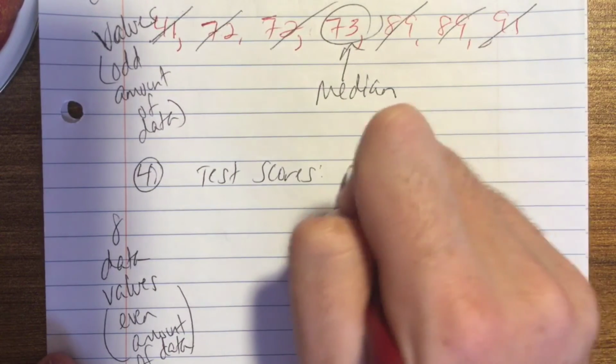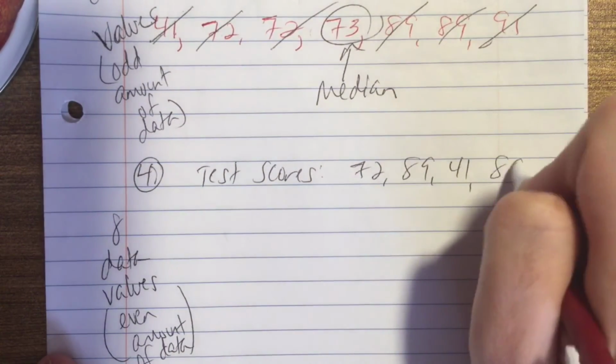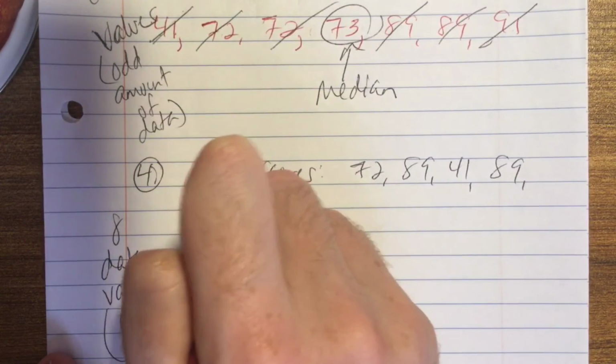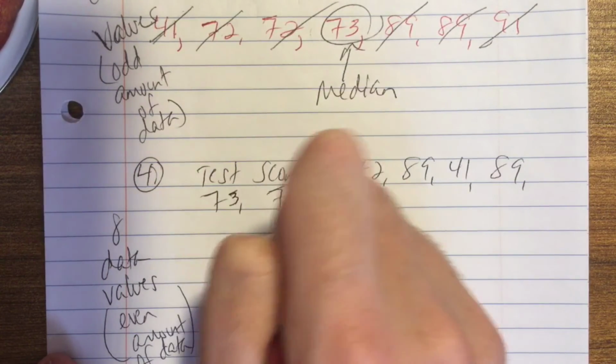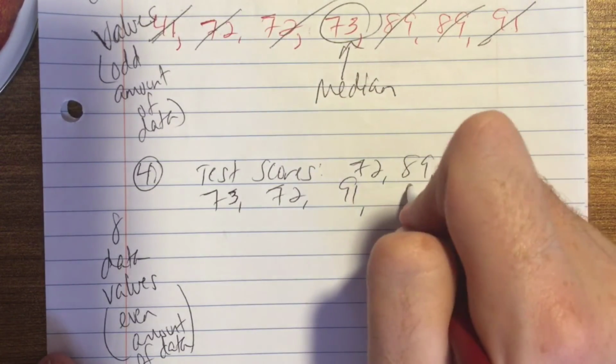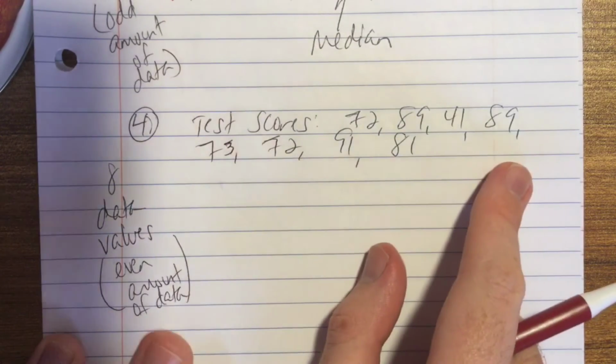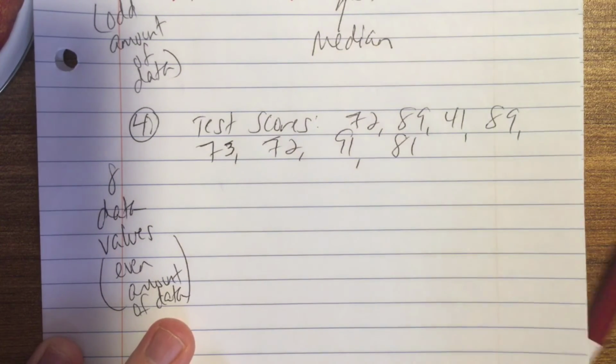The test scores are 72, 89, 41, 89, 73, 72, 91. For the purpose of this question, I'm going to add in another data value, and I'm going to make it an 81. So if I want to find the median, I first have to put the data in order.